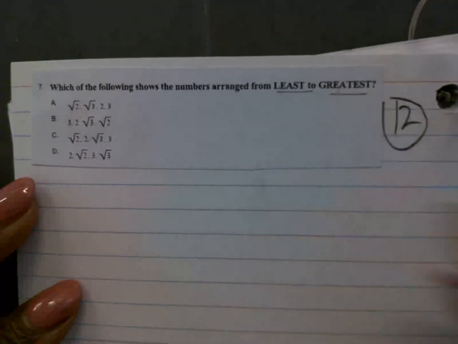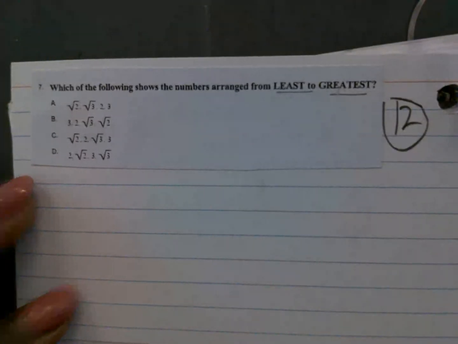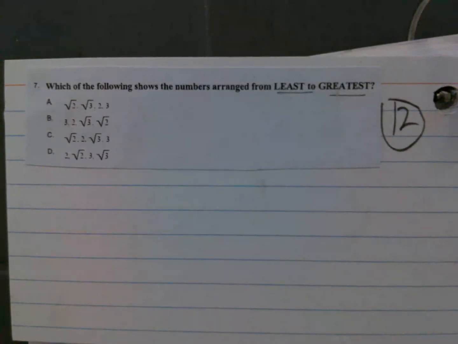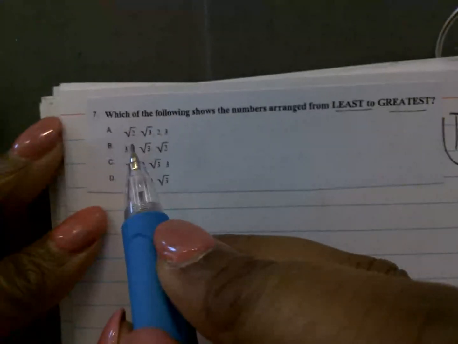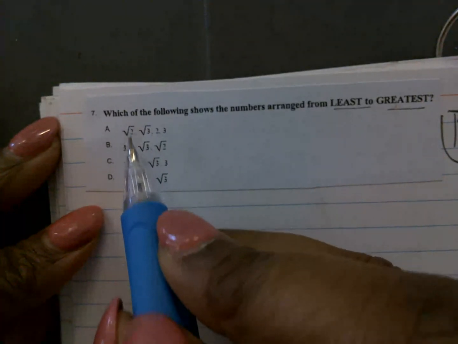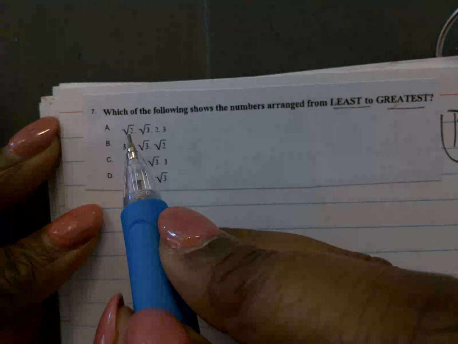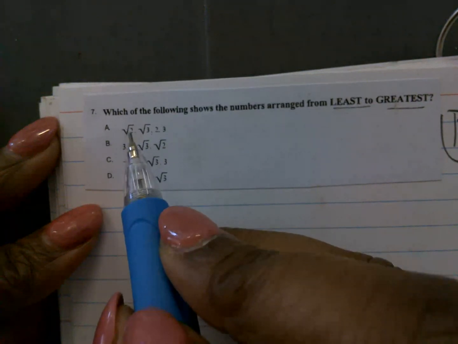We are arranging the numbers from least to greatest. We're going to use estimating. We're going to estimate what they are. So, first and foremost, let's look and see. We already know the smallest one is going to be the square root of 2.